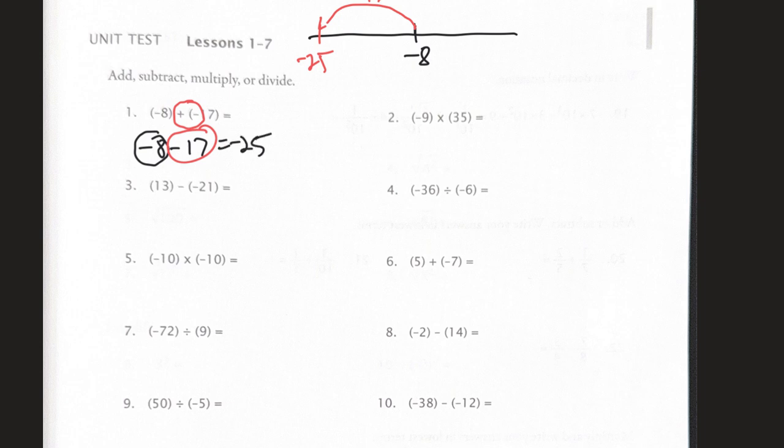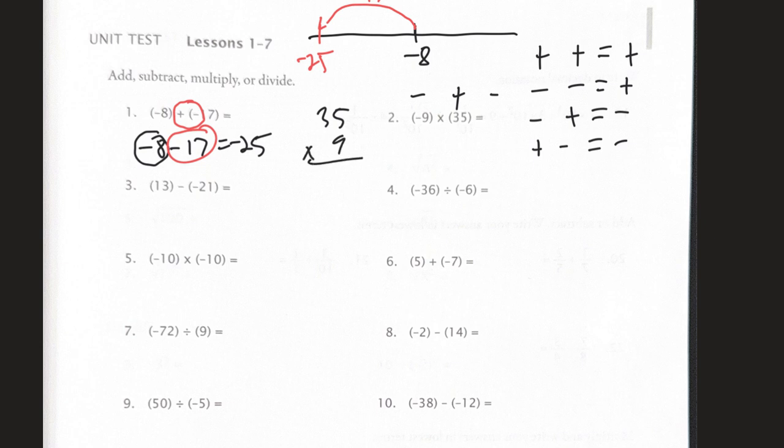For multiplying, remember a positive and a positive makes a positive, a negative and a negative makes a positive, and a negative and a positive makes a negative. So here we have a negative and a positive, so our answer is going to be negative. 9 times 35: 9 times 5 is 45, 27 plus 4 is 31, so negative 315.